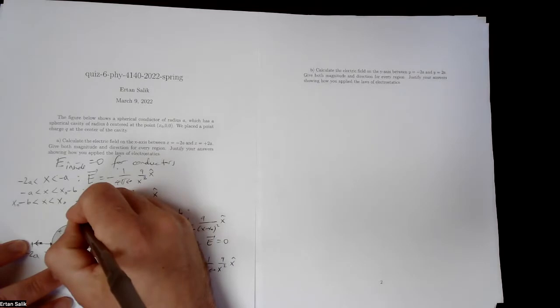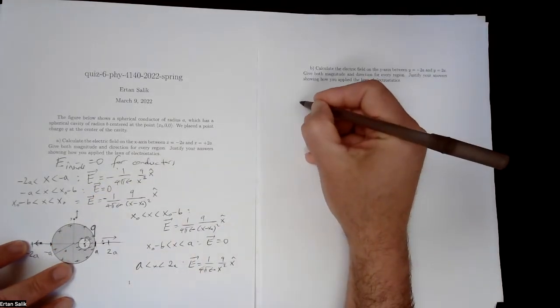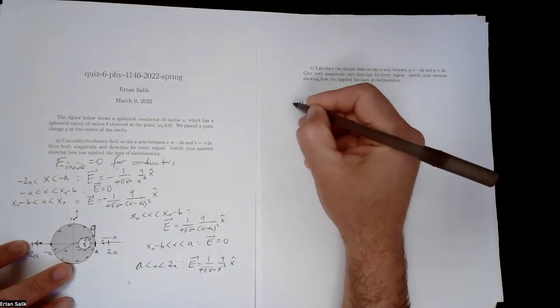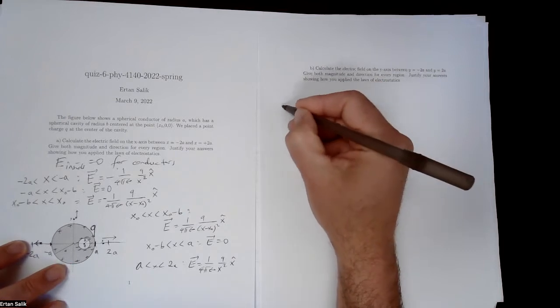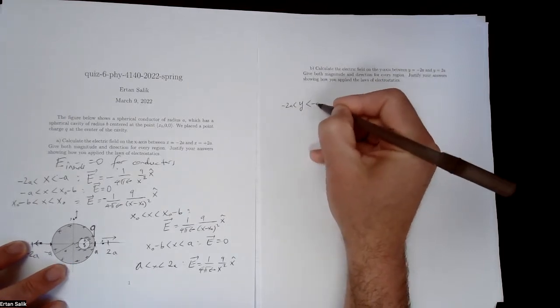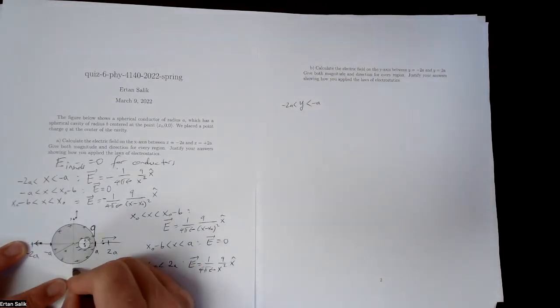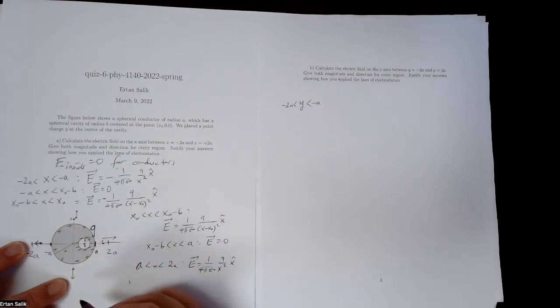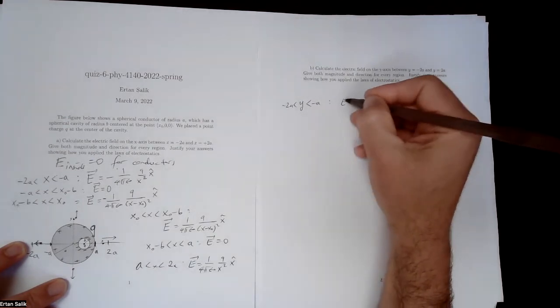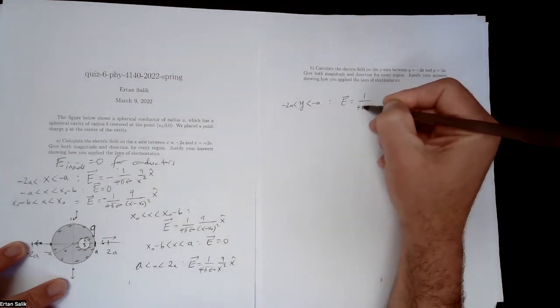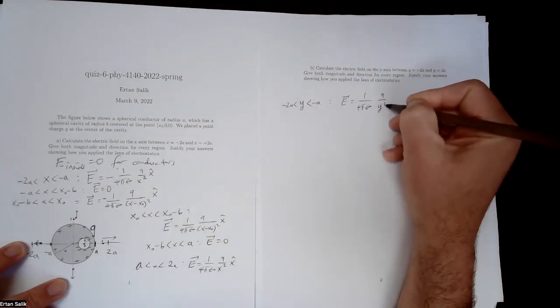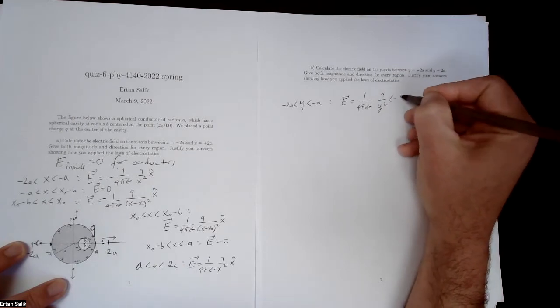Otherwise, it's exactly the same business. For minus 2a smaller than y smaller than minus a, I'm down here, so the electric field points downward in the negative y direction. So it should be just 1 over 4 pi epsilon naught, q over y squared, negative y hat.